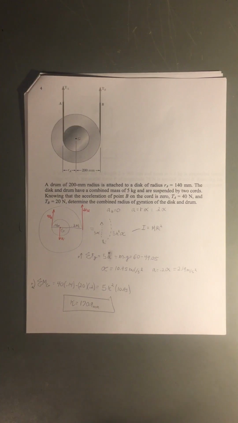Okay, so for problem number 4 here, we're asked to determine the radius of gyration for this drum and this disc that are attached together. We're given the tension in both of these ropes, both radii of the disc and the drum, and the mass for this entire system. The first thing I did to solve this was list out some of the knowns, draw my free body diagram, and set it equal to the kinetic diagram.